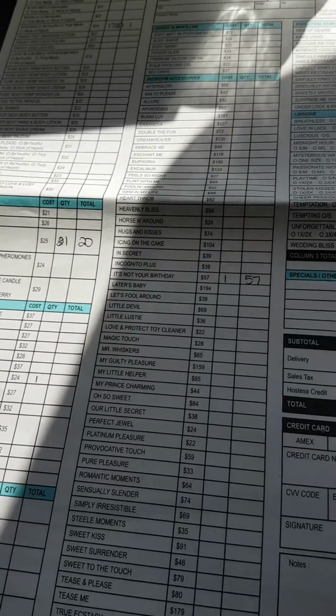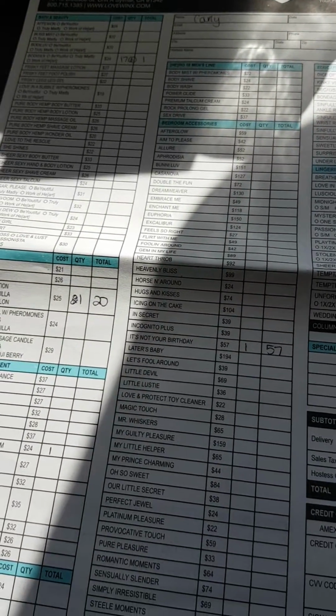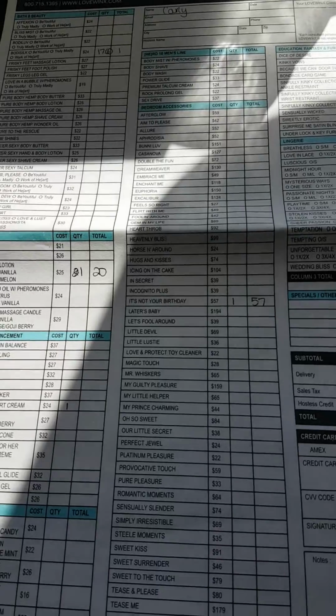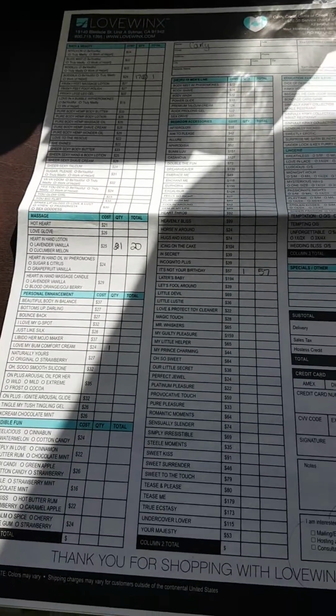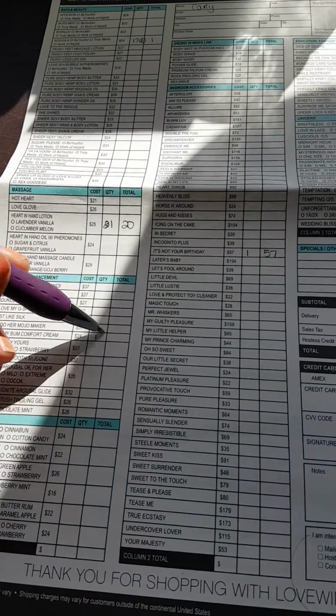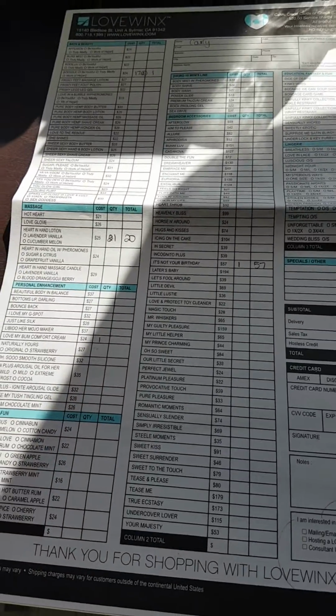Hi ladies, just want to make a quick video to give you the correct information on how to fill out your order guide in the ordering room. I want to make sure you guys aren't losing any money.